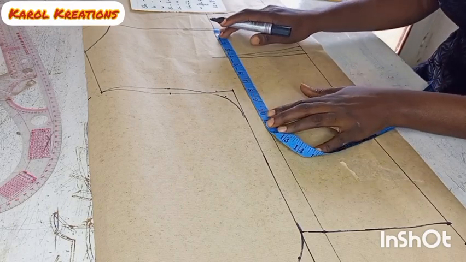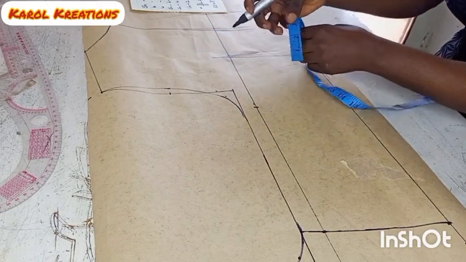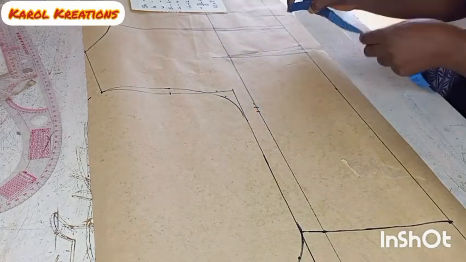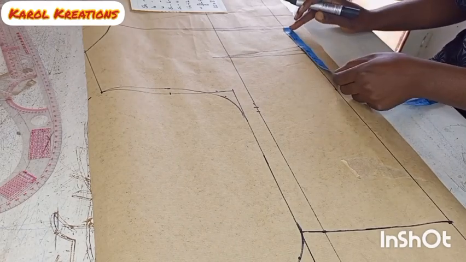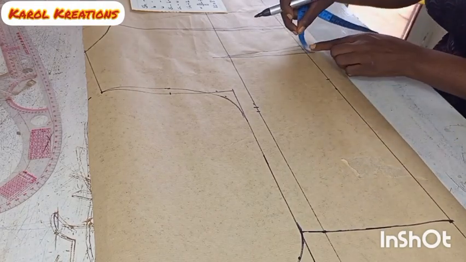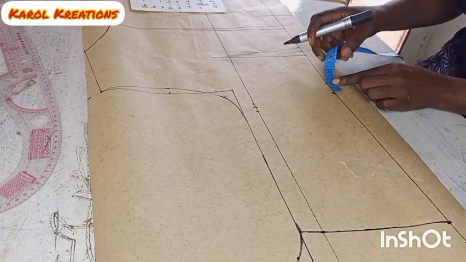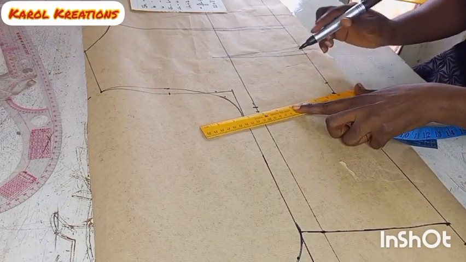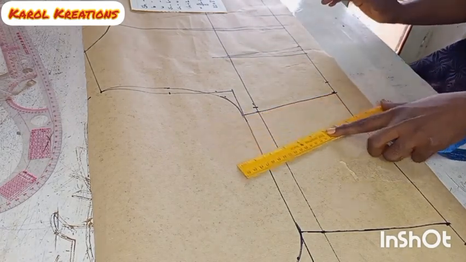So we are also going to input our bust measurement here, beginning from the contour line. We mark our bust measurement and replace the dart. For the waist, we also start our measurement from the contour line, not the center back line. We start from the contour line. We put in our waist measurement and we replace our dart of 1 inch to prevent a shortage in our measurement. So we are going to connect the side line with a straight line.